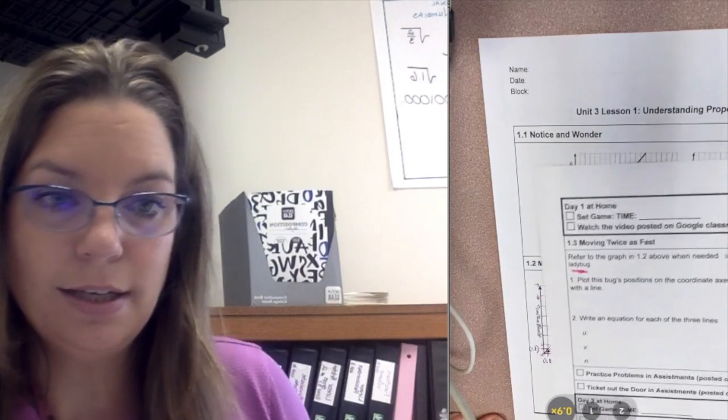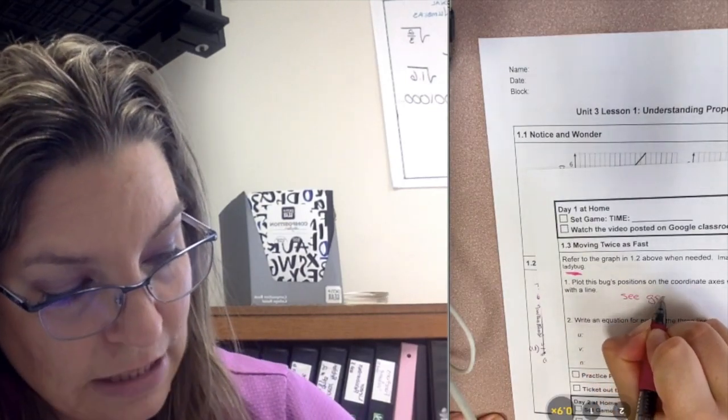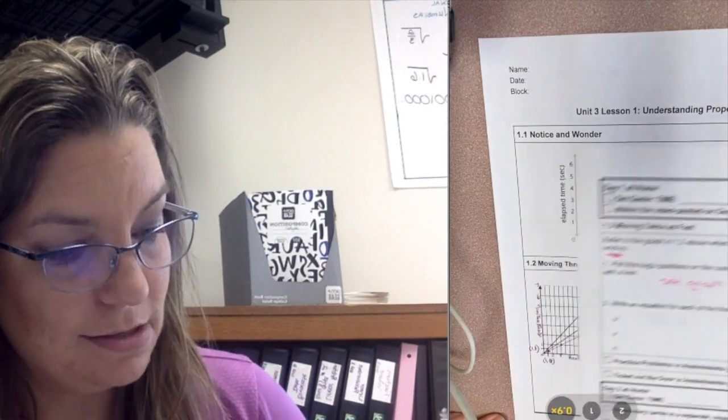So on our paper here, we're going to say C graph because we just drew it here. Okay? All right, so that just froze on me, so hopefully you got that. If not, I wrote C graph because we just drew our line here, okay?